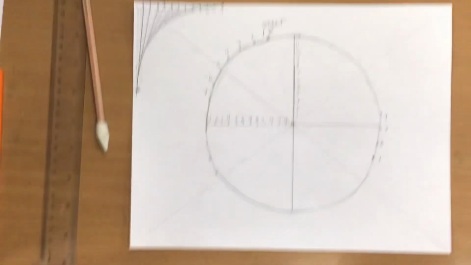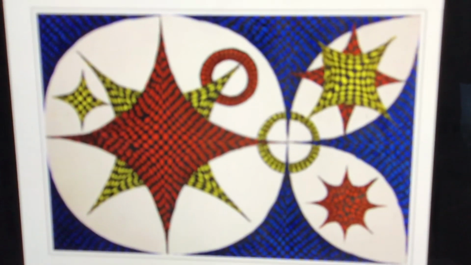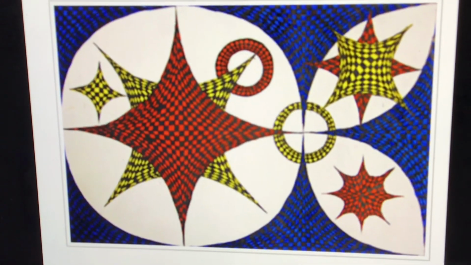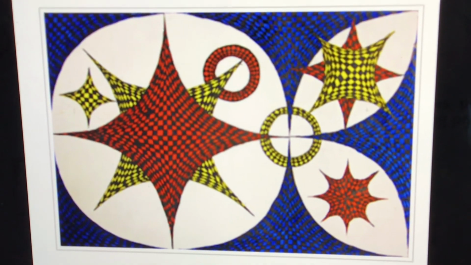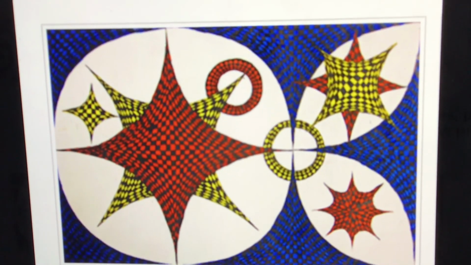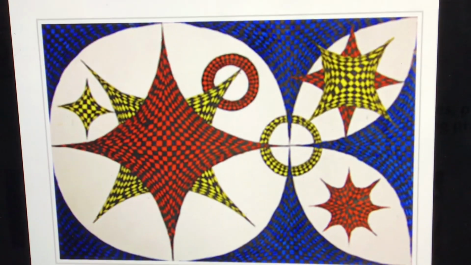So here's one more that I'll show you. If you look up at the design, this one is not completely symmetrical, but you can see how interesting it is, right? The red is overlapping the yellow if you look up here, the blue is in the background, and you have an 8-pointed star.